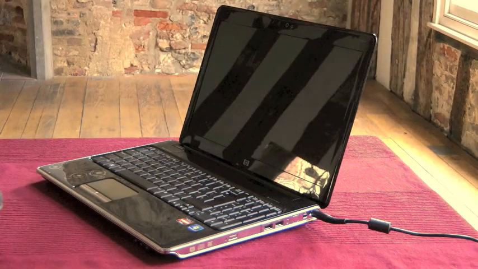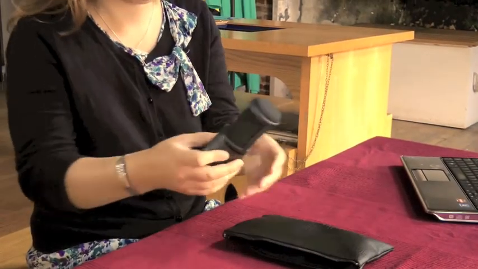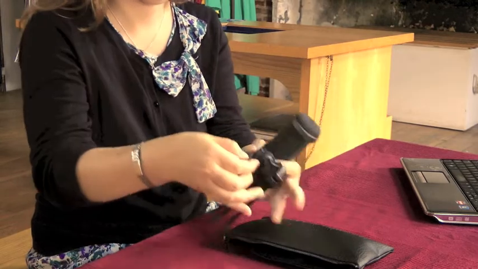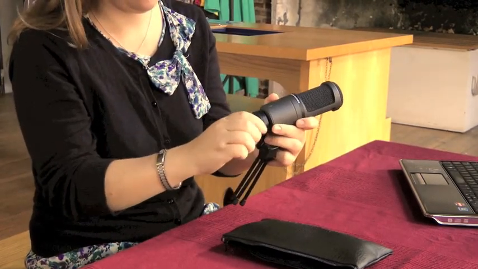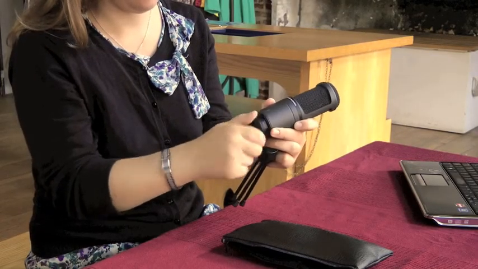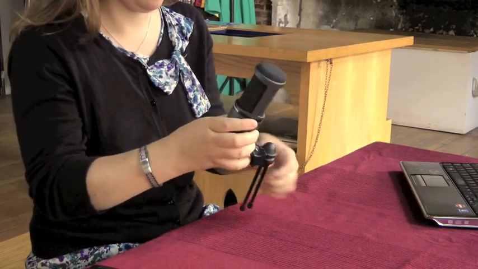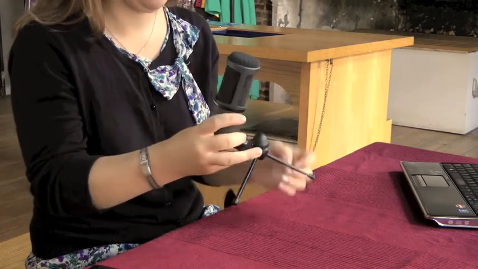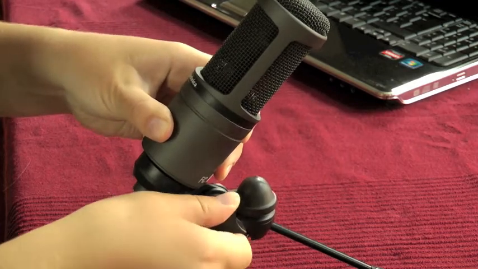Firstly, make sure the computer is switched off. Take the microphone out from the pouch and screw it to the tripod. And make sure that's really tight. Then snap out the tripod legs. Place the microphone in front of you so it's facing your mouth at an angle.